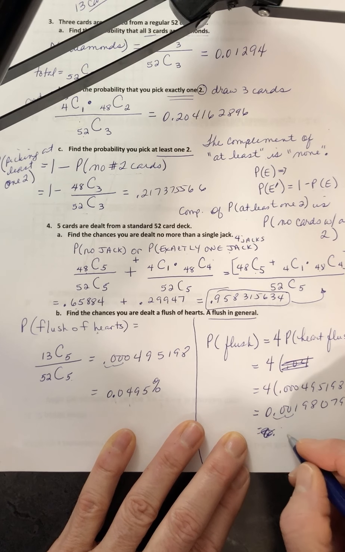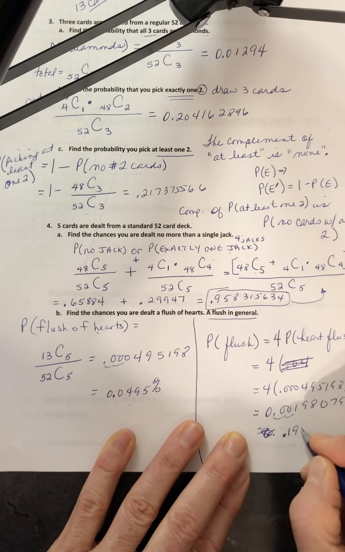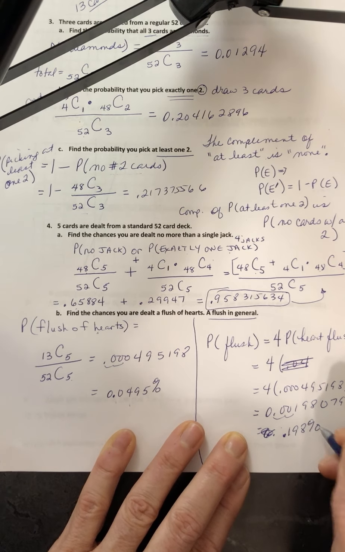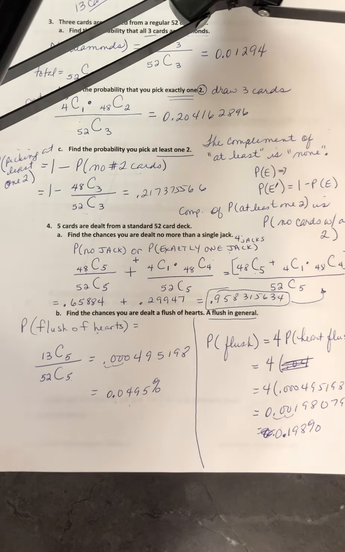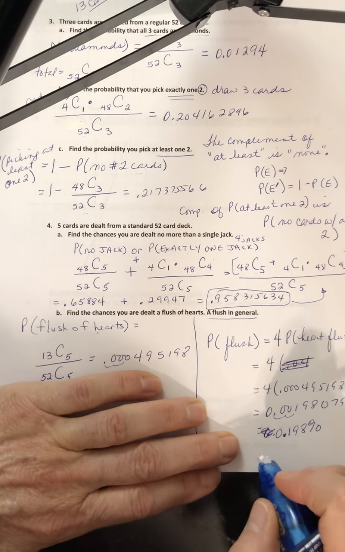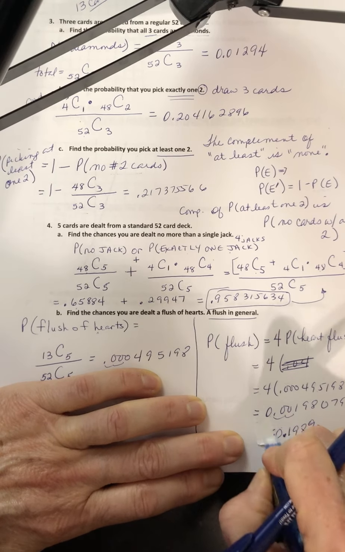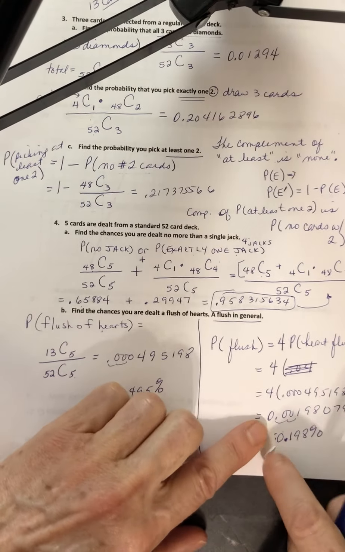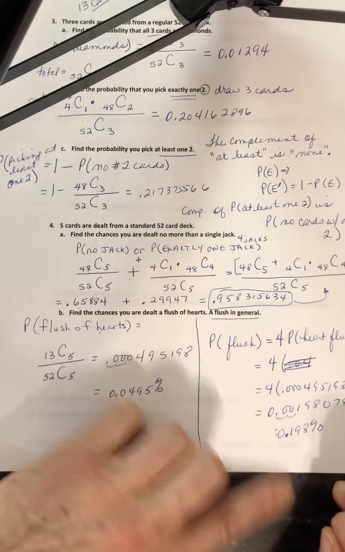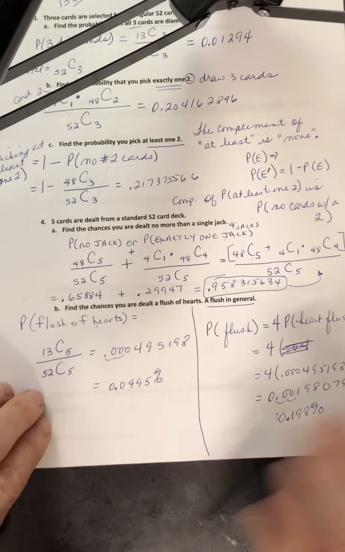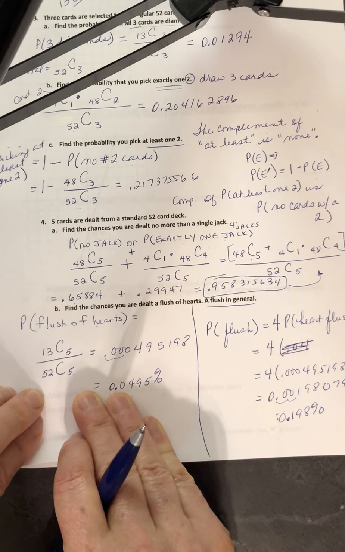If we look at that in percent, okay, there's your percent right there. So you might have almost 0.2% of a chance of getting a flush in general of any kind. So it's a little bit difficult to make that happen.